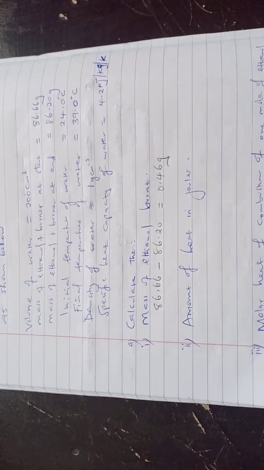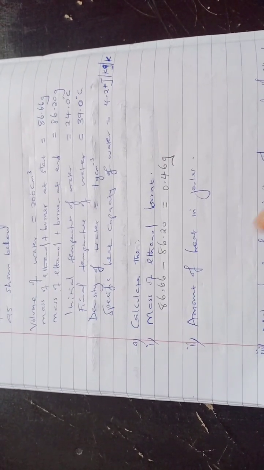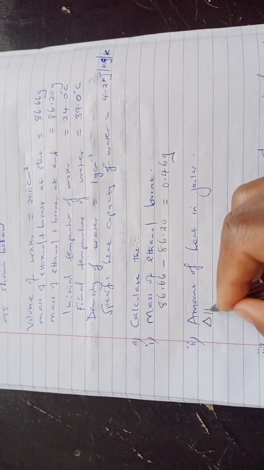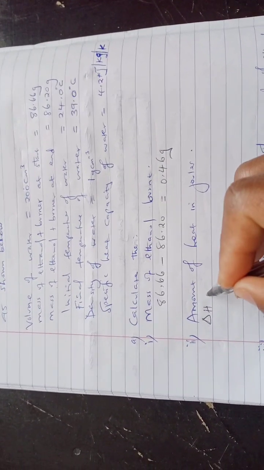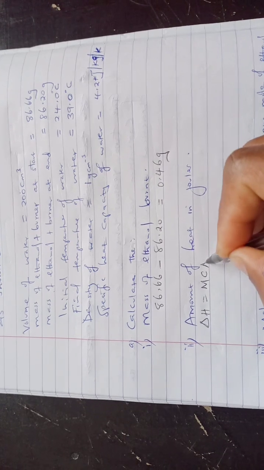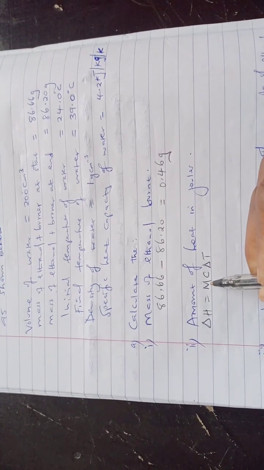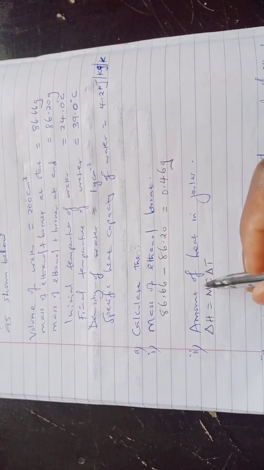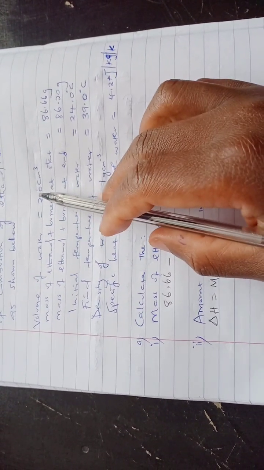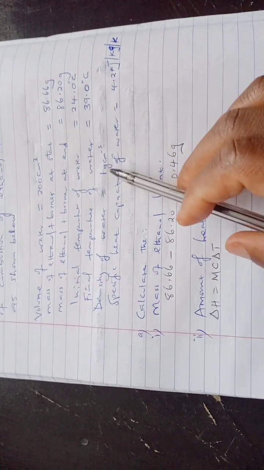Then, amount of heat in joules. Amount of heat in joules, it means you are looking for what? Enthalpy change delta H, which we said is mc delta T, where m we said is mass of solution. So what you do is that you just take the volume of water, you multiply by the density of water, you will get the mass of solution.